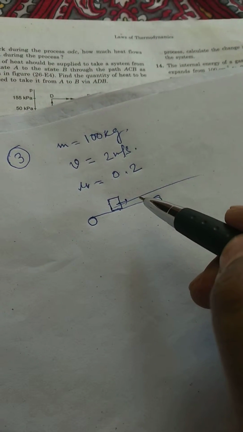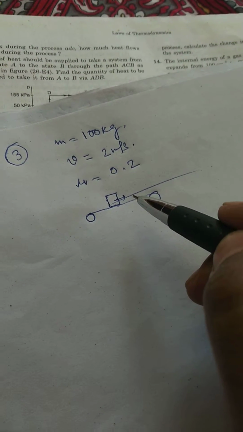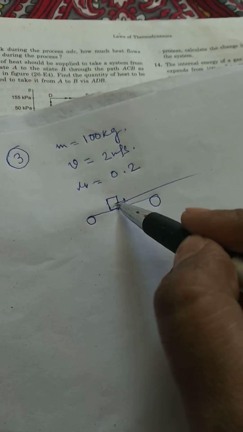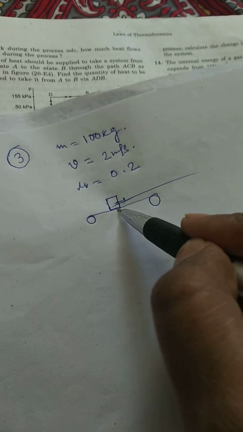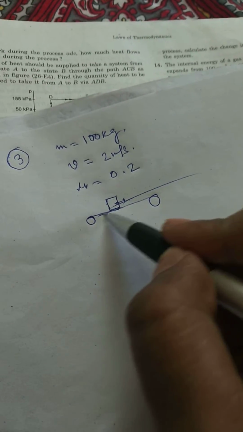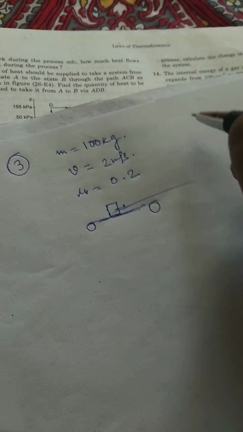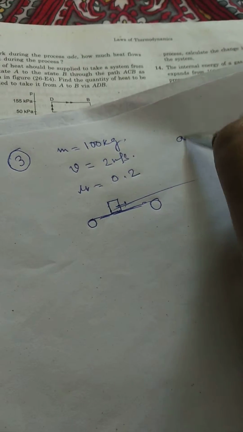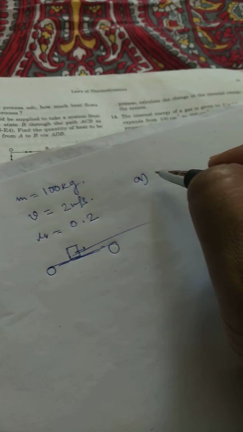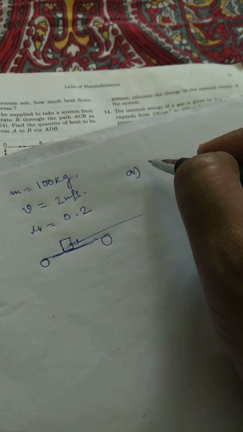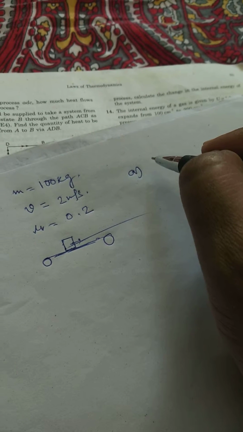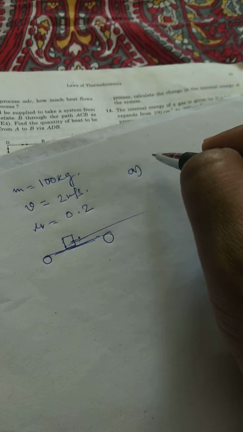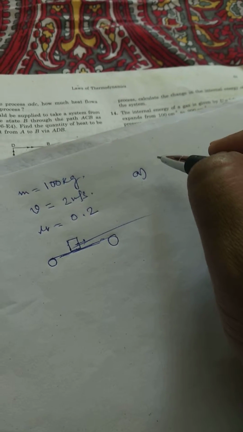Initially it was moving with a velocity v. Now after some time it comes to rest with respect to the belt. So it loses its kinetic energy, and that is responsible for the change in the internal energy of the block belt system.